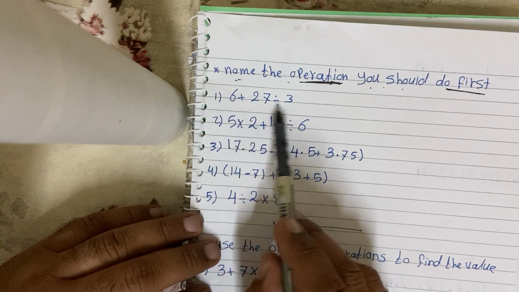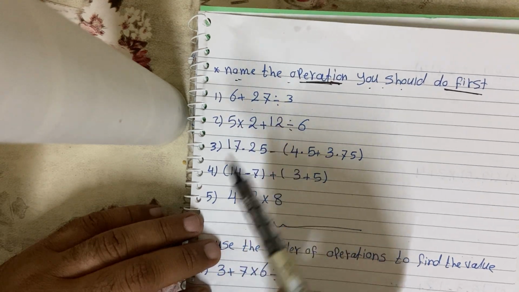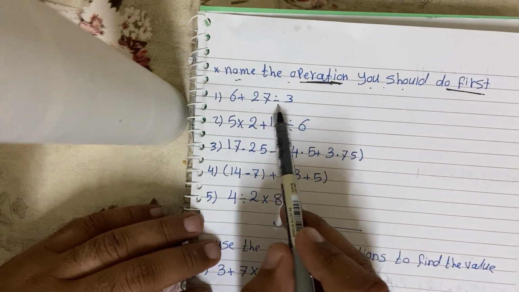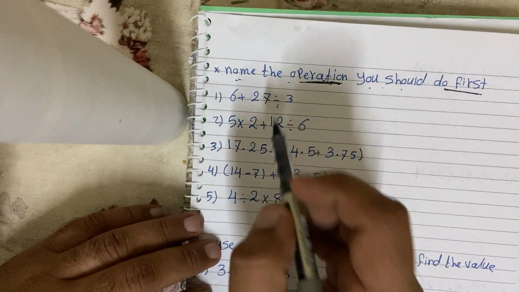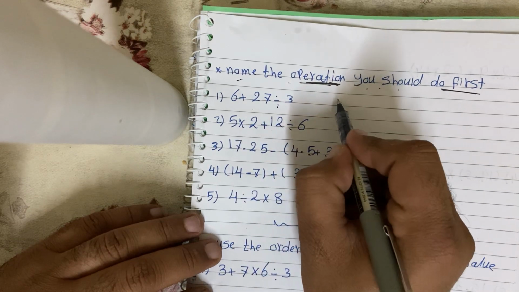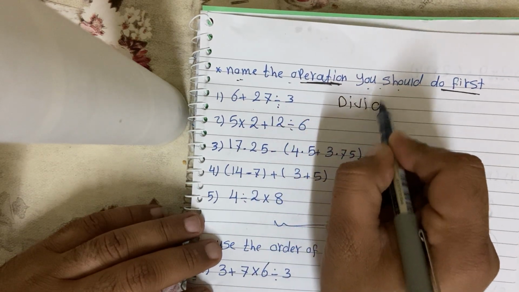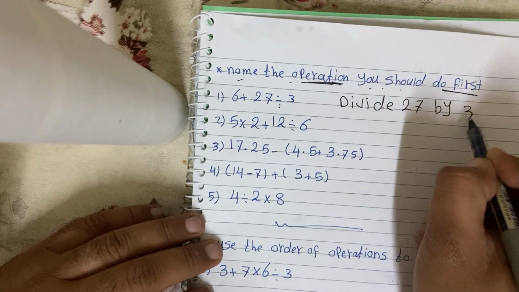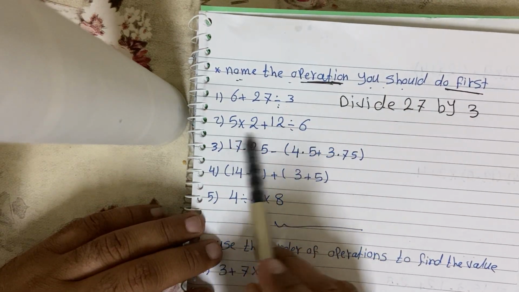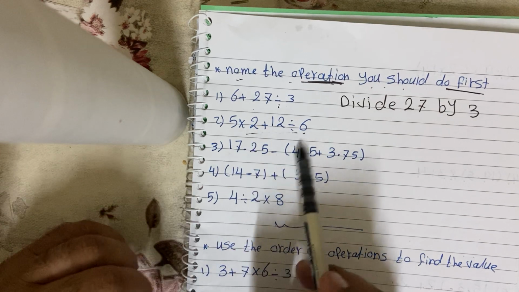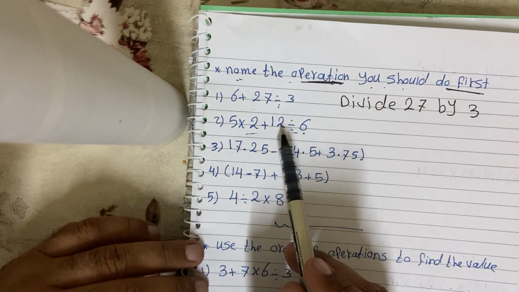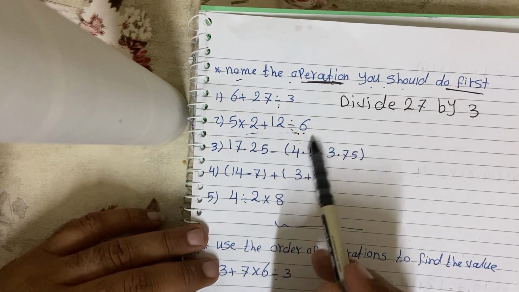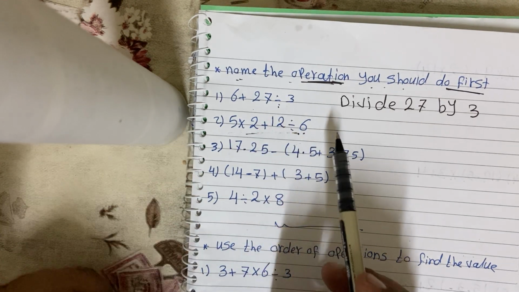The power, do you have here any power? No. Move to the next step. Divide or multiply. Here we have divide. So divide is first. Divide 27 by 3. Here, do you have any brackets? No. Move to the next step. The next step after the bracket, power. Do you have any power? No. After power, divide or multiply.